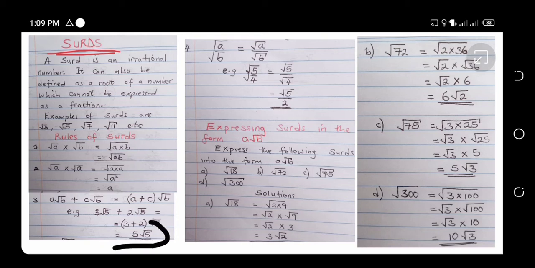So the answer which you get is 5 root of what? 5. So that's how we can apply the third rule in simplifying surds.